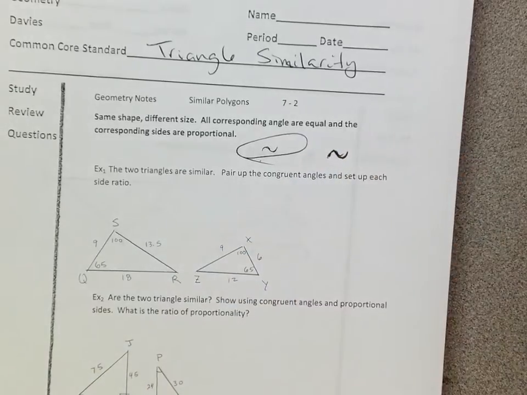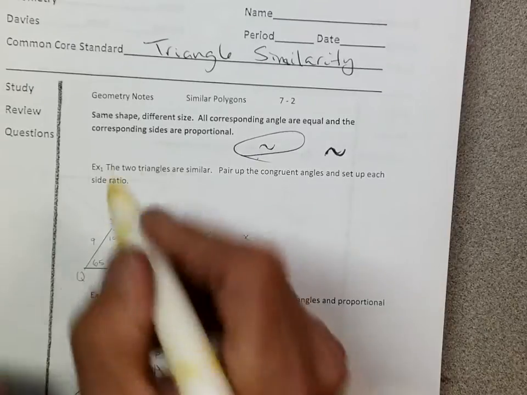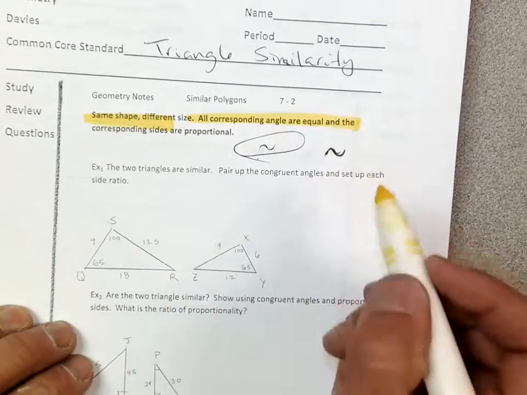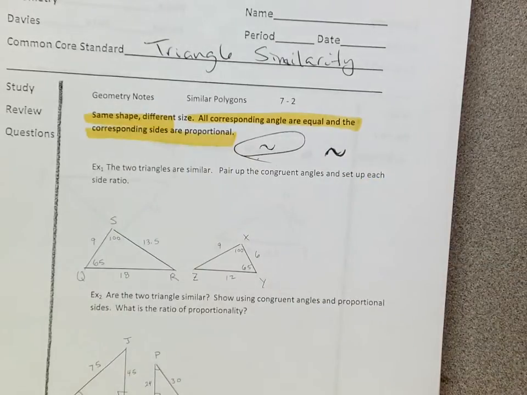What does similar mean? Same shape, right? But different size. Okay, in fact, here it is. It says same shape, different size. All corresponding angles are equal and the corresponding sides are proportional, okay? So check it out. Example 1.